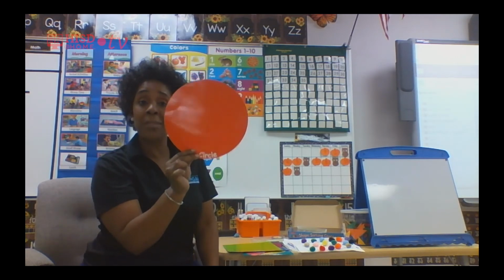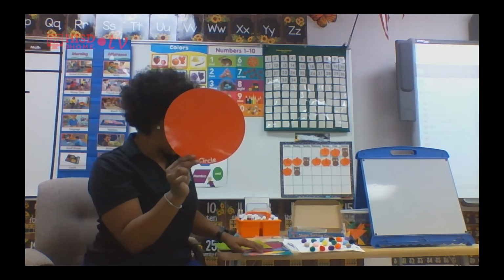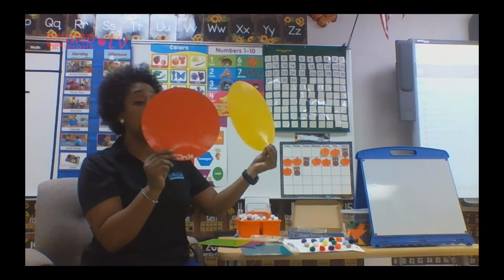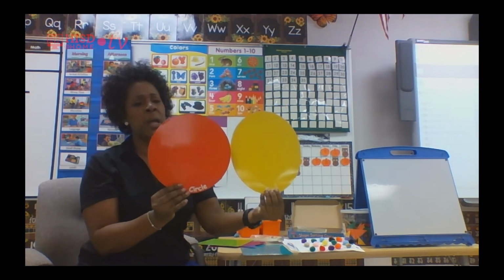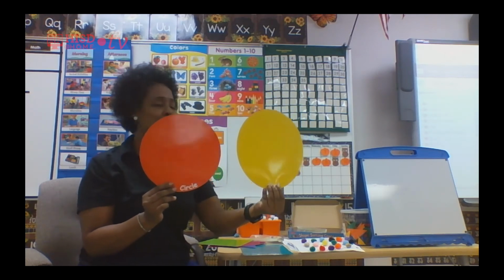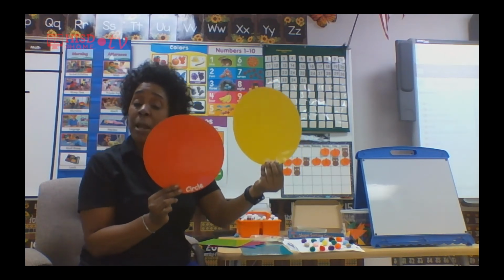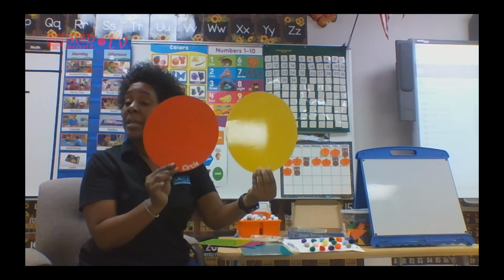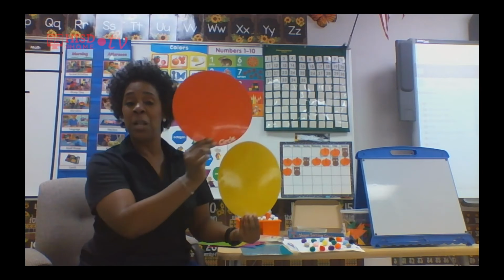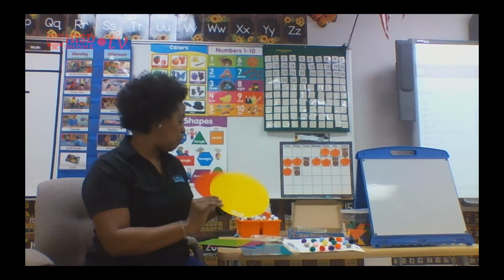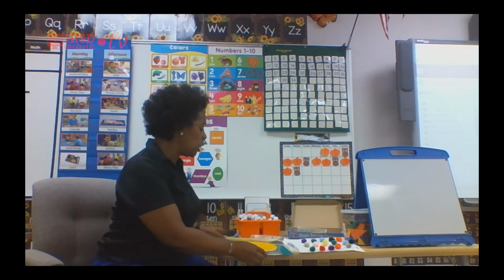Another shape is a circle. Yes, a circle goes around and around like a clock. Be careful not to mix up an oval and a circle, because sometimes friends say that the oval is really a circle, but that's not true. An oval is shaped like an egg, okay? But even though it goes around and around, be careful that we don't confuse them. Circle, oval.